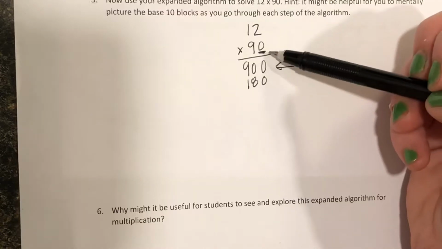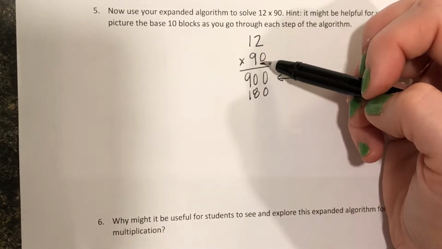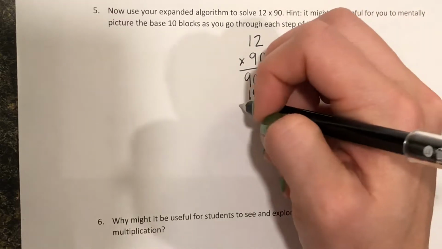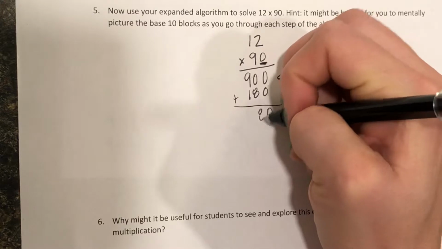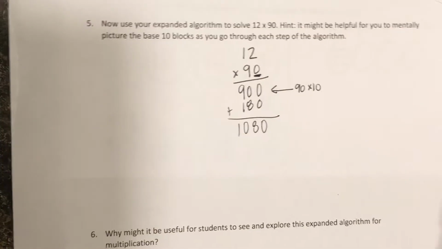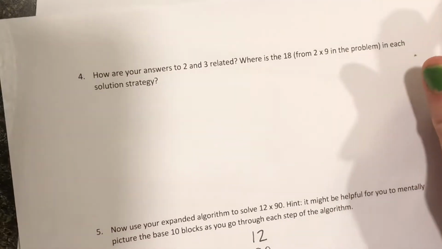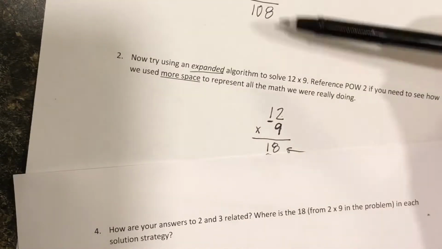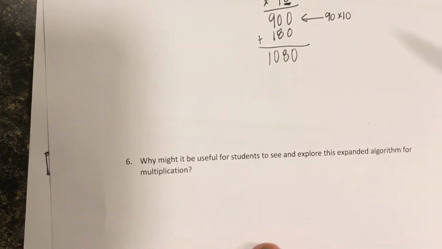There weren't 94 circles or 95 circles or whatever. So the 90 groups of 2 is just 180. We could add those together. We get 1,080, which we know should be right. If 9 times 12 is 108, then 90 times 12 ought to be 1,080.